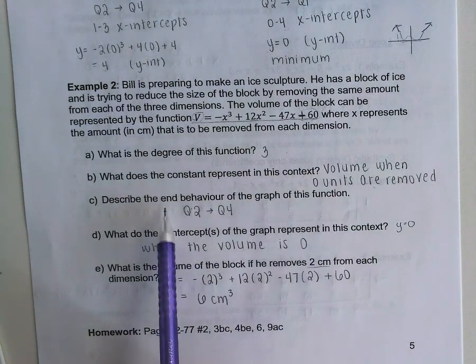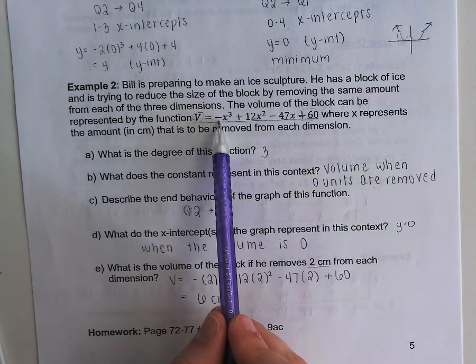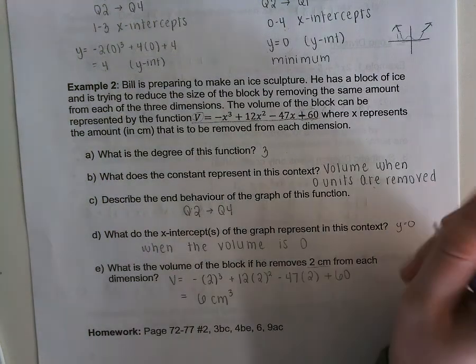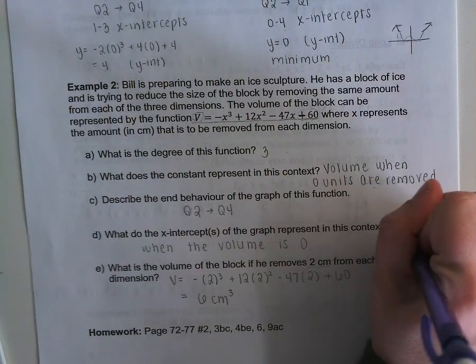The end behavior of this function, we have a negative leading coefficient and an odd degree. So we're going from quadrant 2 to quadrant 4. The x-intercepts in this case, remember the x-intercepts are when y equals 0, or in our case, volume equals 0.